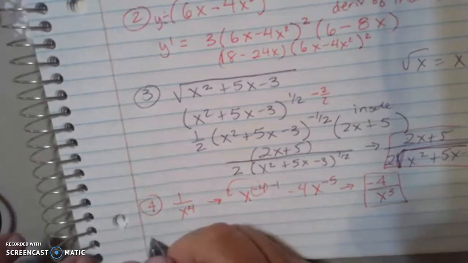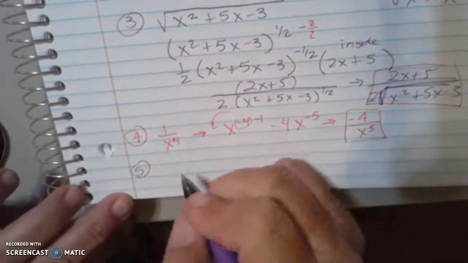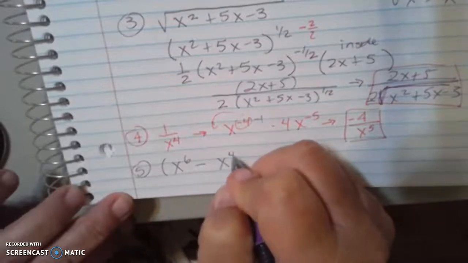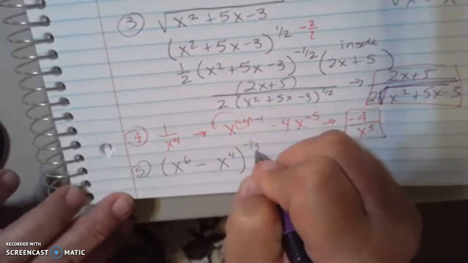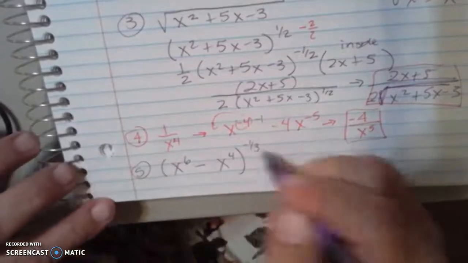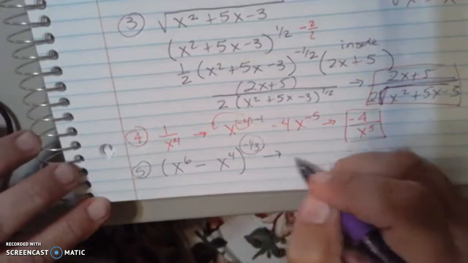One more quick one. This is the last one. Short notes today. Let's say we have something like x to the 6th minus x to the 4th, all to the power of negative 1/3. Okay, it's really not a problem. I already have it as a negative like I had up here. Take this, move it to the front.